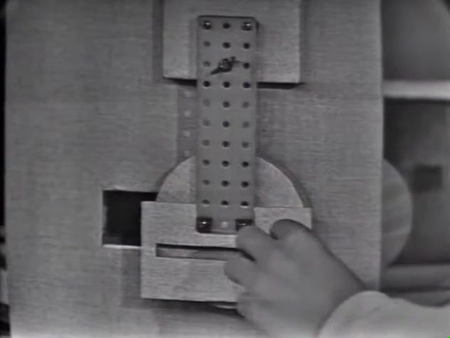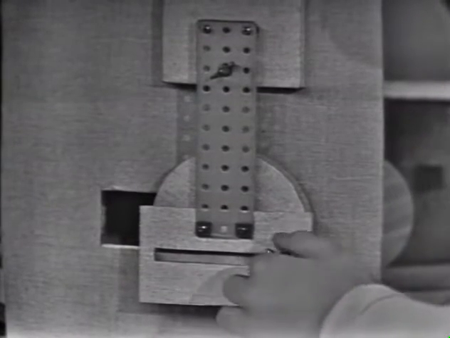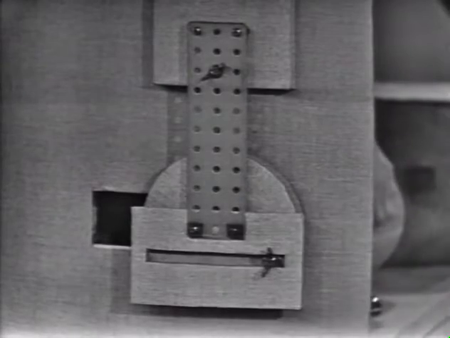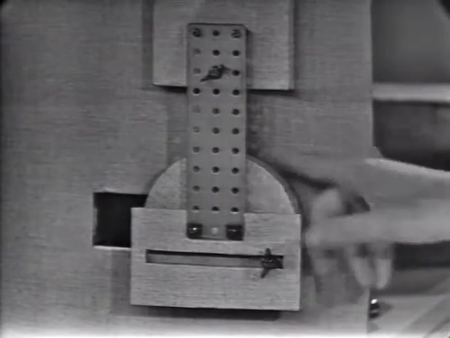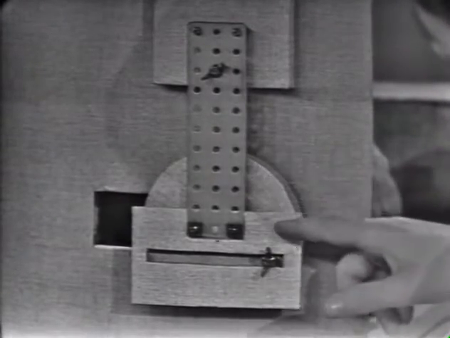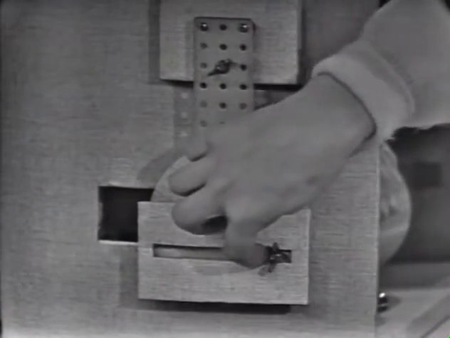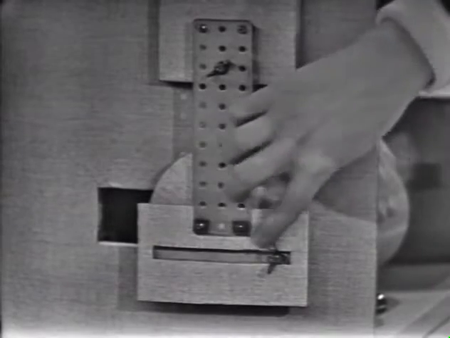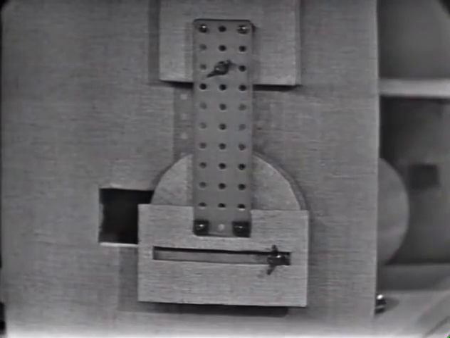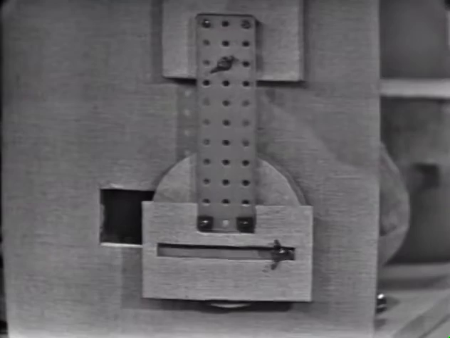Now, see if this will give you circular motion into straight line. When this starts turning, it'll have to move along this track. And when it moves along this track, it's going to build up pressure along here. It's going to push it up. Okay, let me turn it on slowly and see if that's true. I hope.